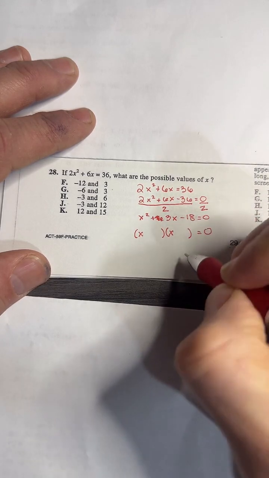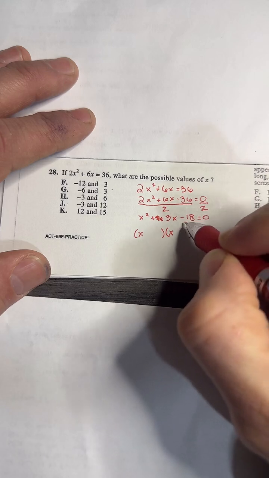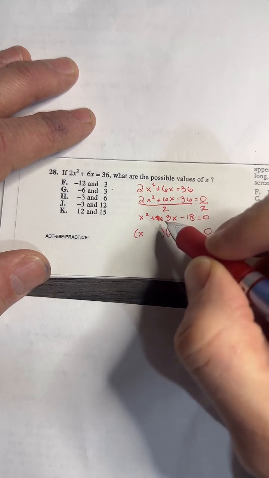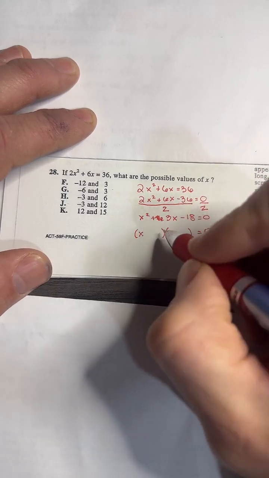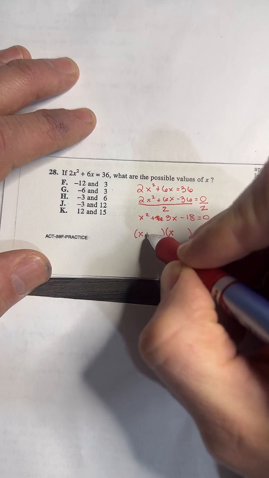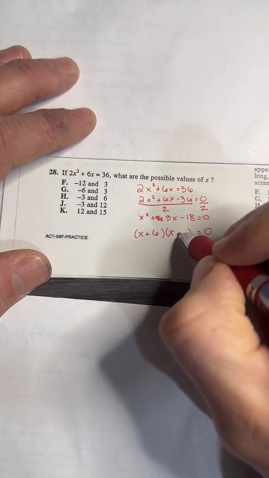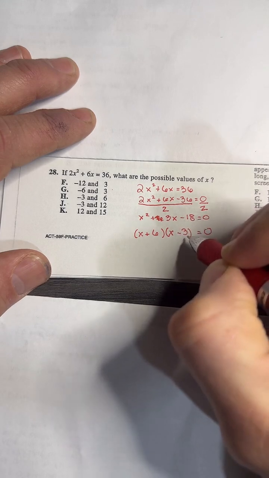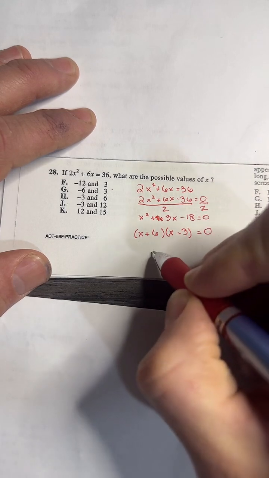So in essence, what two numbers multiply to negative 18 but add to 3? All right, so the answer is positive 6 and negative 3. They multiply to negative 18, they add to 3, I'm good to go.